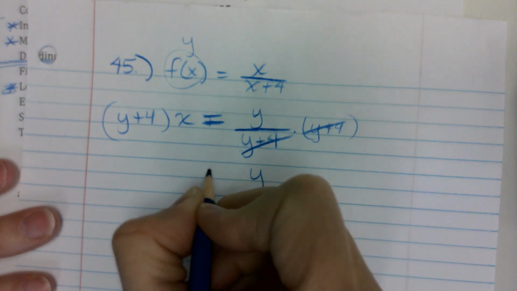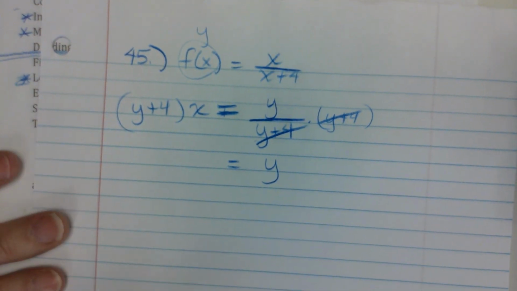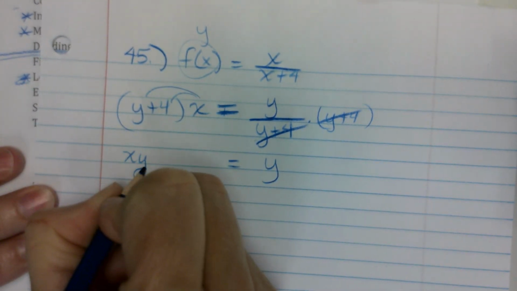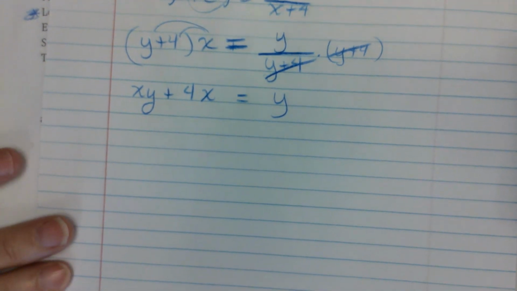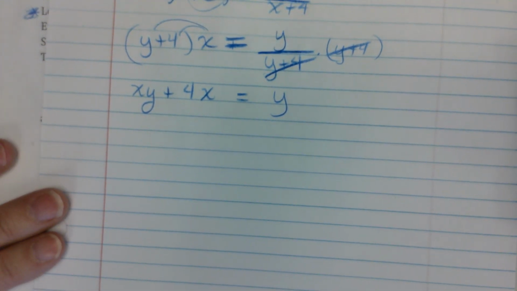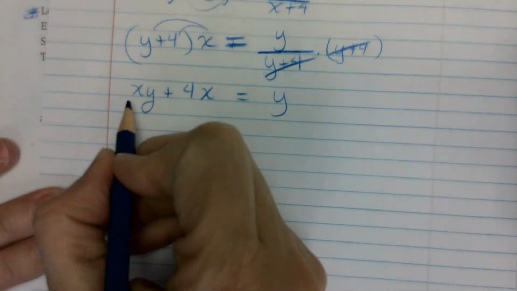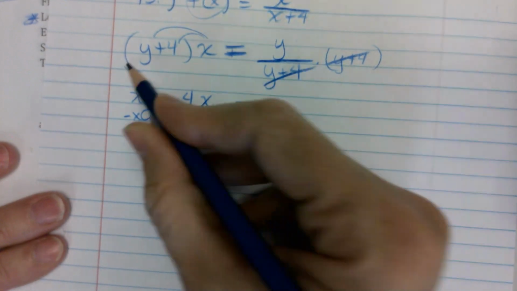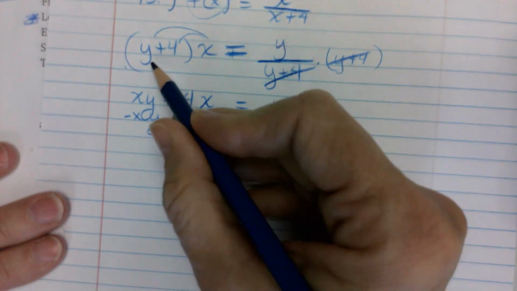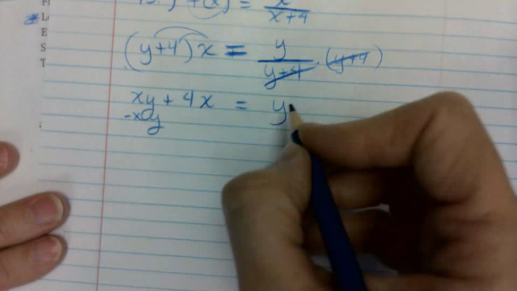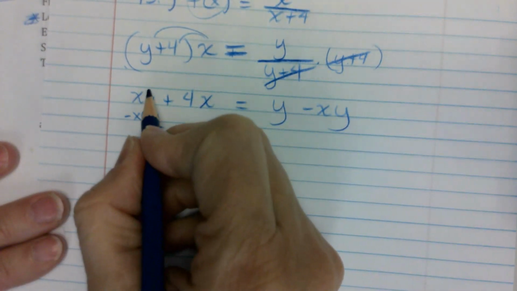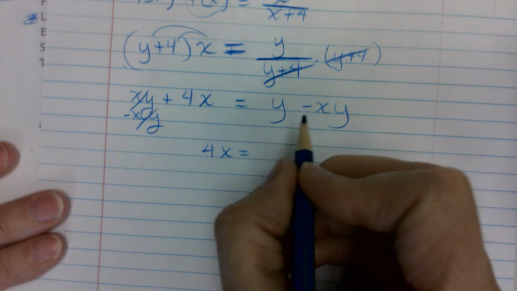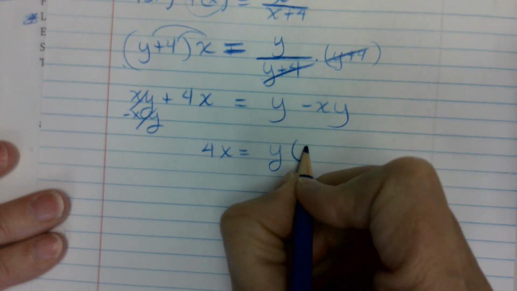Well, I did that, but I don't know where I went wrong after that. Now what you really need to do is use the distributive property. So it's x times y plus 4. Then we got to get all the y's on one side, correct? So we take the y that's on the bottom to the other side, and then we take the one expression that has the y in it back to the right side. At that point, factor out the y.